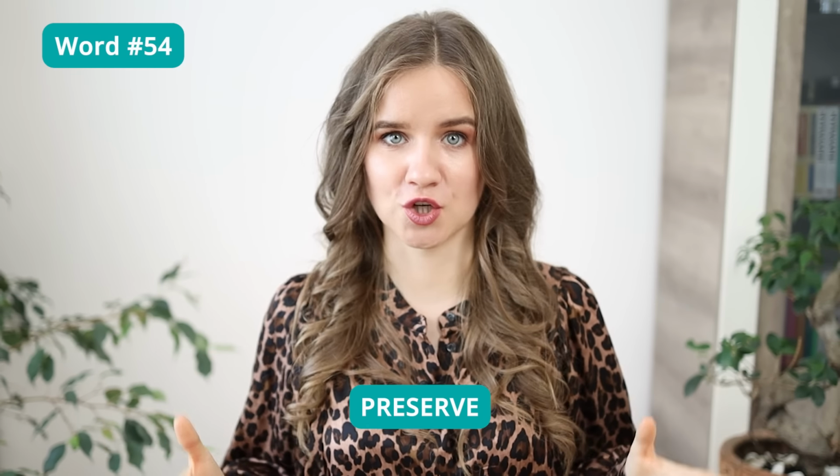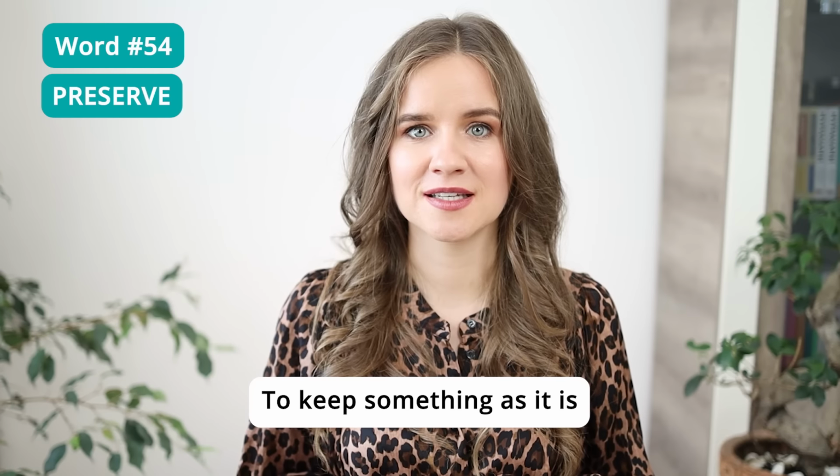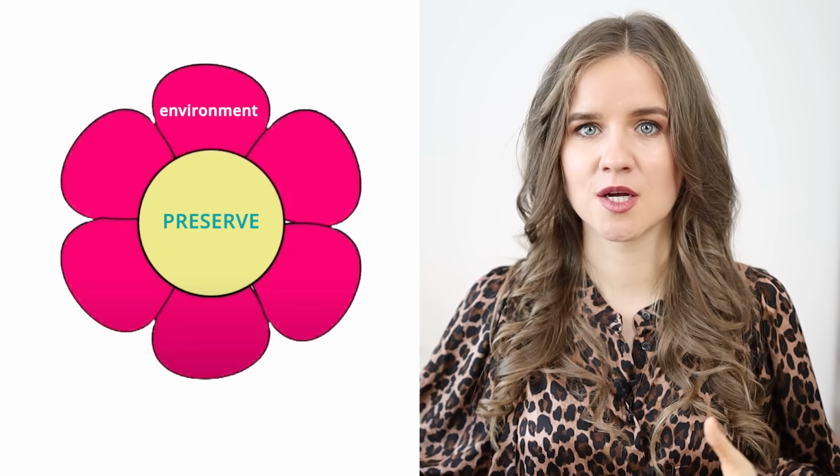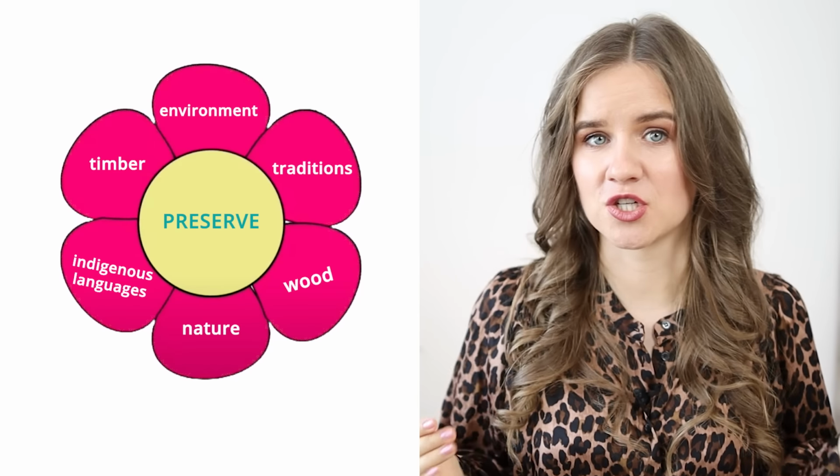Finally, the last word on our list is preserve. To preserve means to keep something as it is, especially to prevent it from being damaged or destroyed. You can try to preserve the environment, wood, timber, nature, traditions, or indigenous languages.